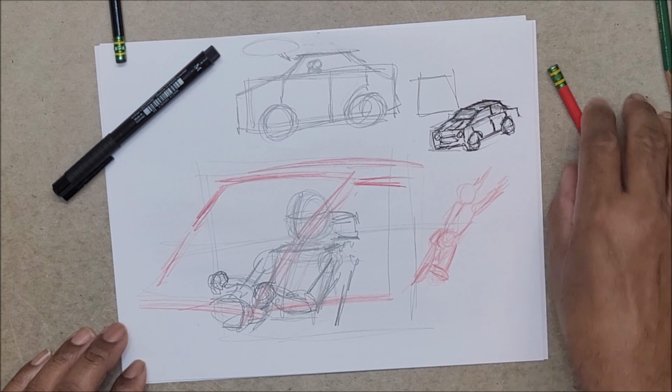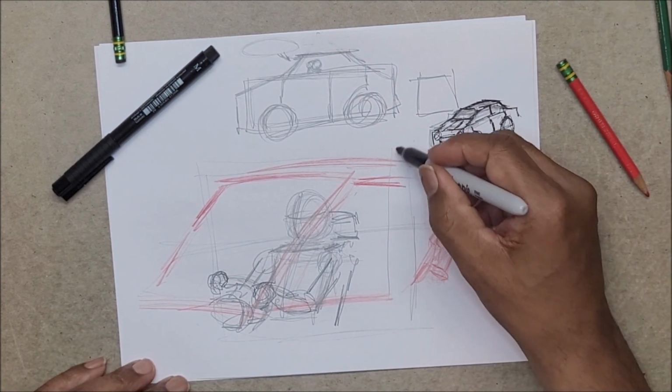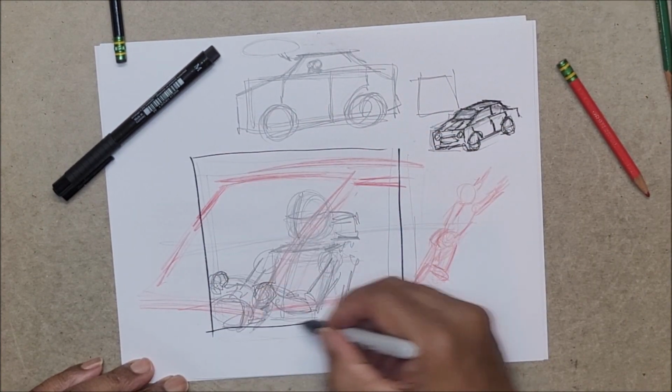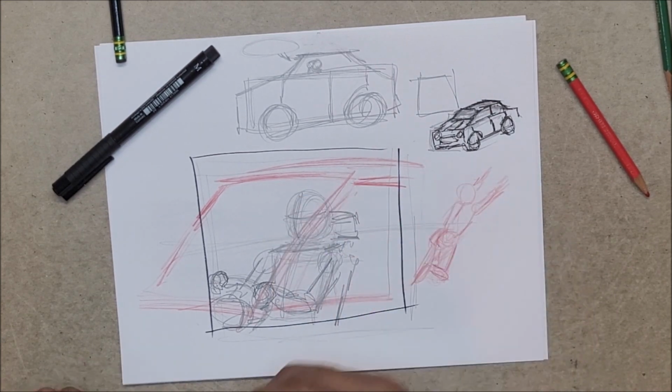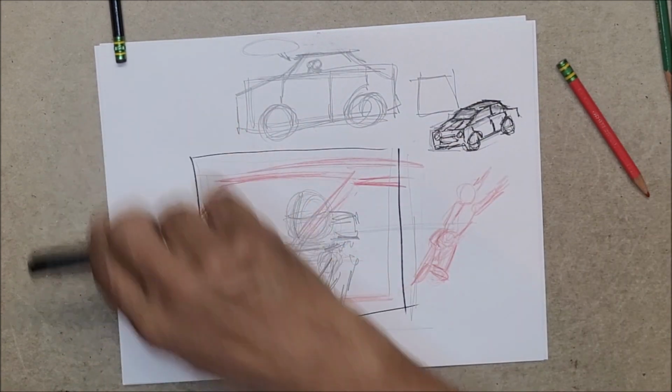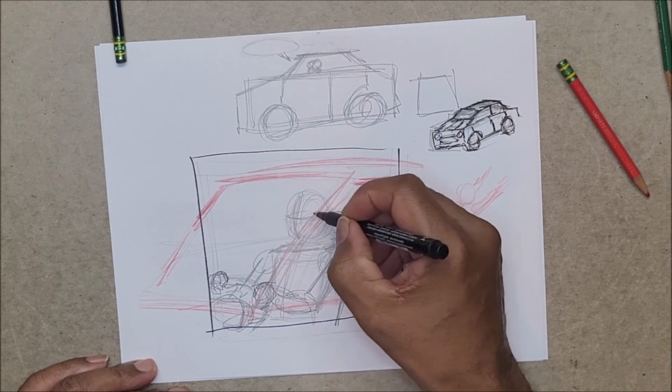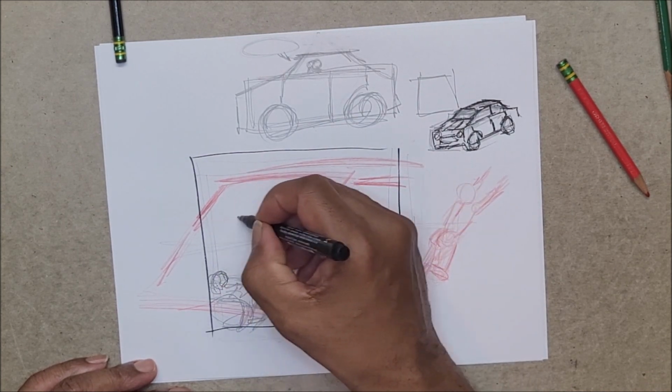So I drew that a little short, and this was the box itself. This was the box itself for the scene. If I put a second seat in there, it would be over here. So you were doing perspective now. We're just doing the box.